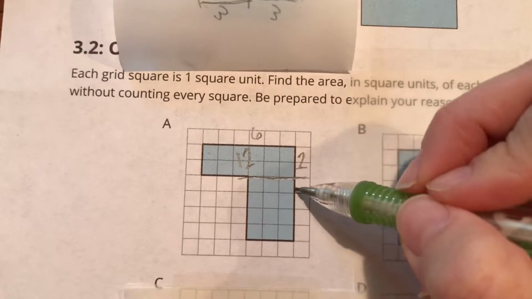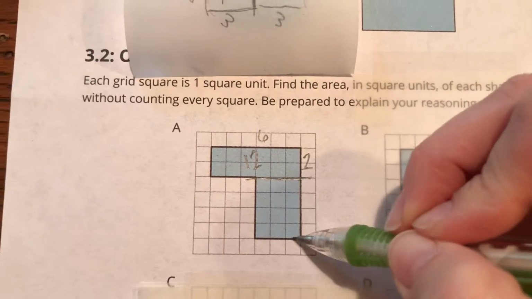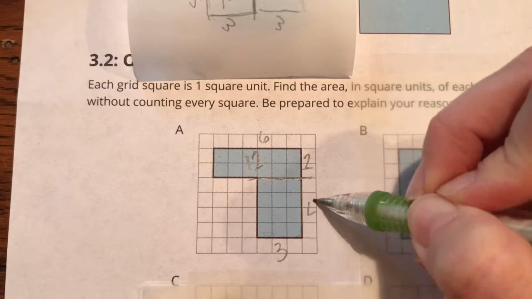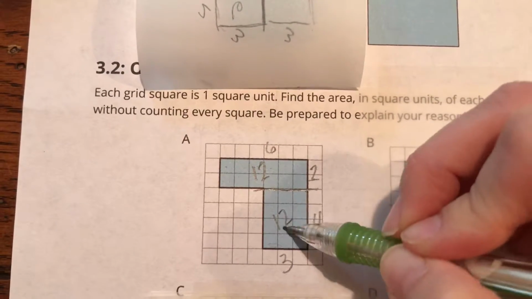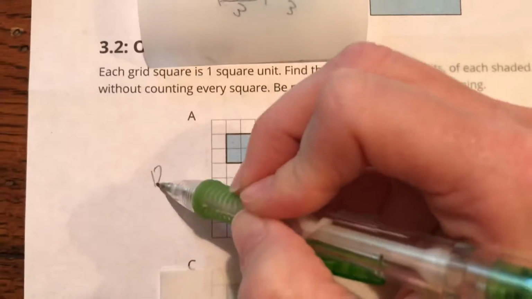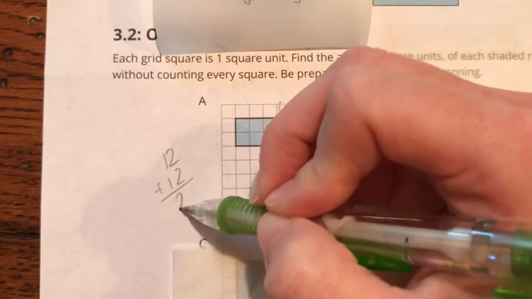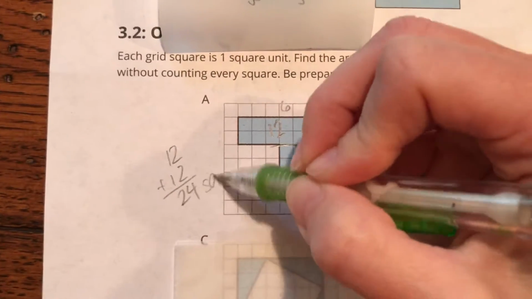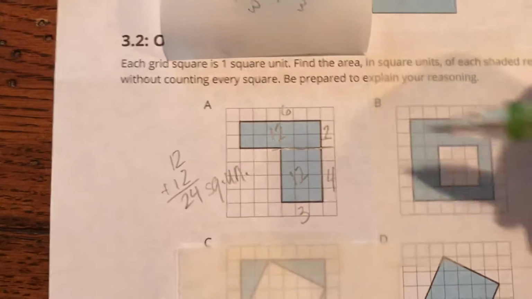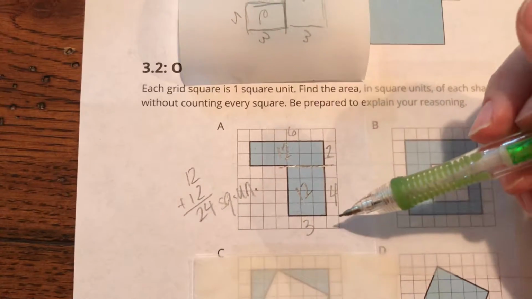And down here at the bottom, I have a 4 by 3, giving me a rectangle with an area of 12 again. And 12 plus 12 is 24 square units. There are other ways I could split this up as well. Those are probably the two most common.